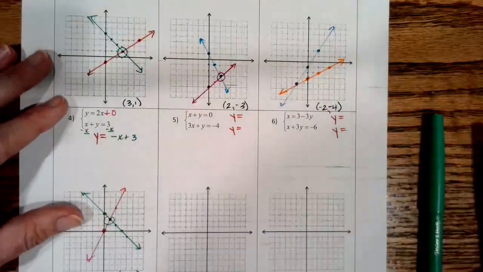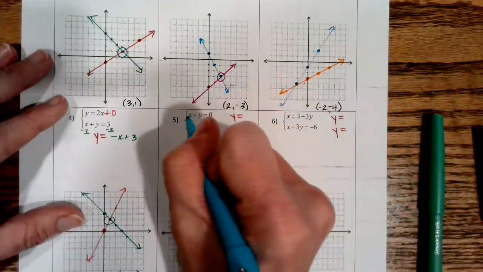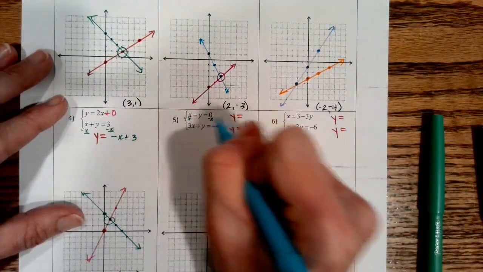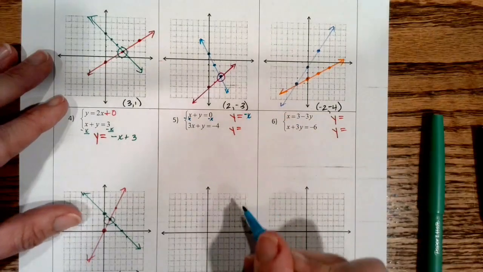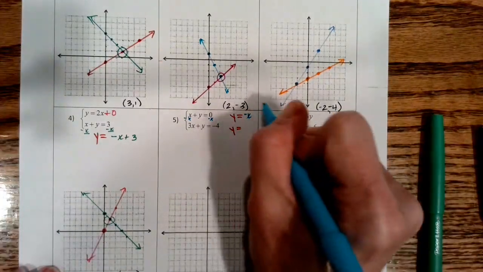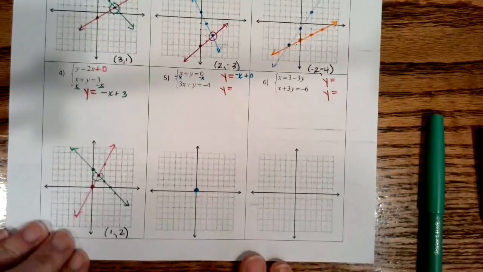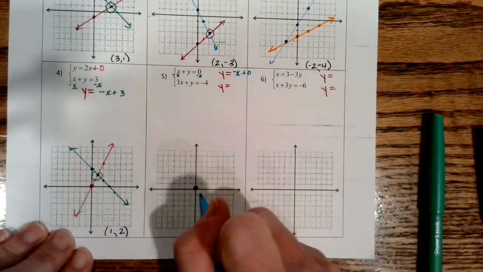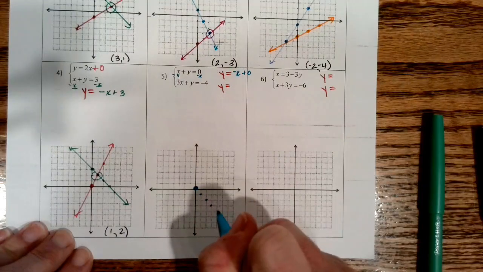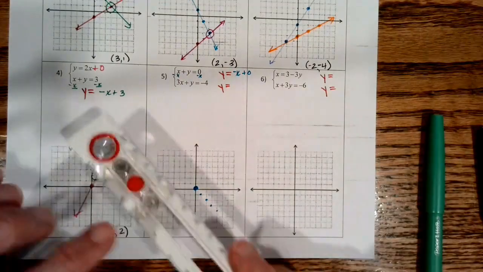Solving for y, we have subtracting x from each side. So y is equal to the opposite of x. If this is again plus 0, we start at our origin, and we're going to go ahead and count a slope of negative 1. Down we go.